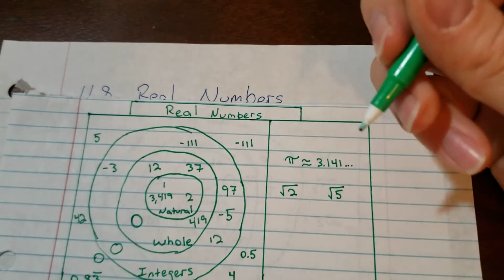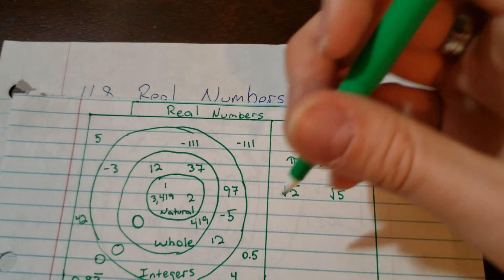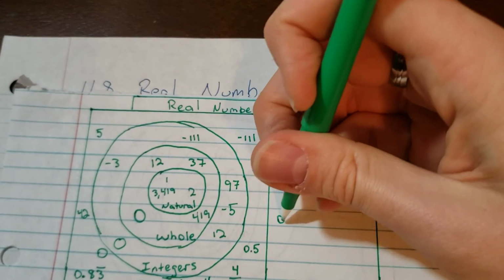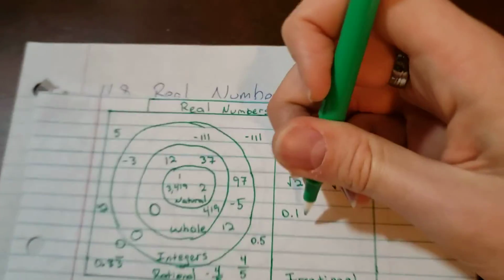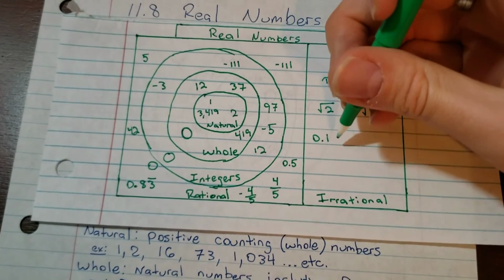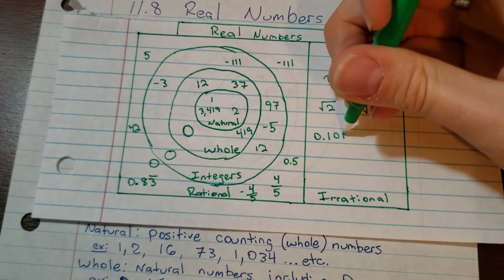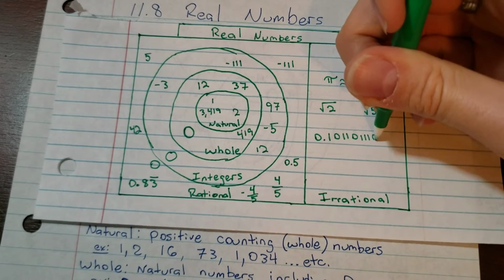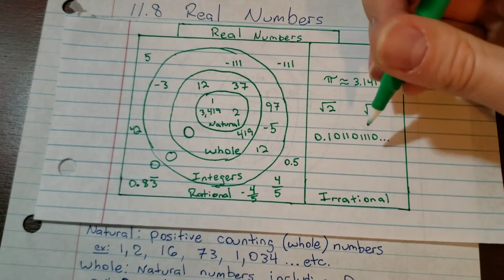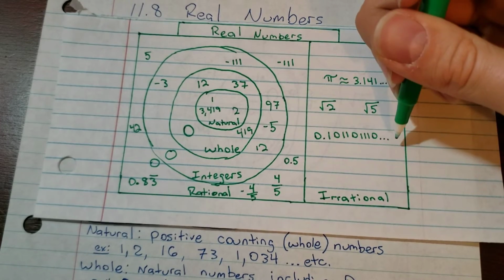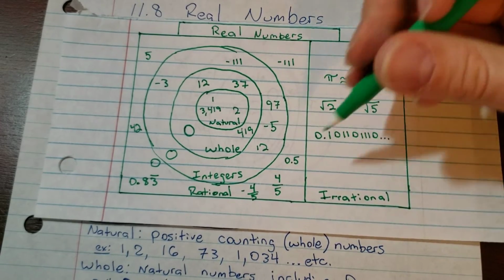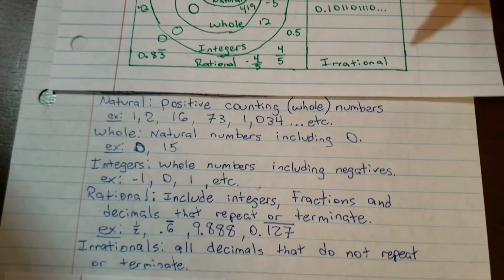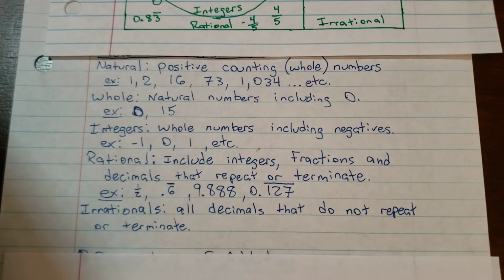The square, let's see, 0. I think the book has this example, 0.101101110. Yeah, it's predictable, but we can't make a fraction out of it. So irrationals are decimals that do not repeat or terminate.